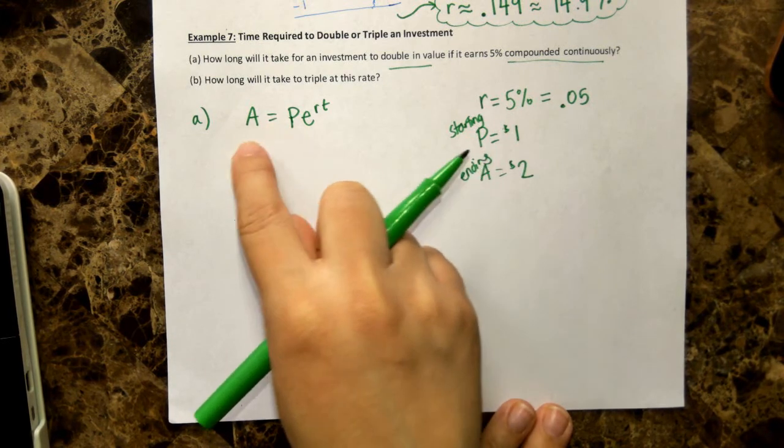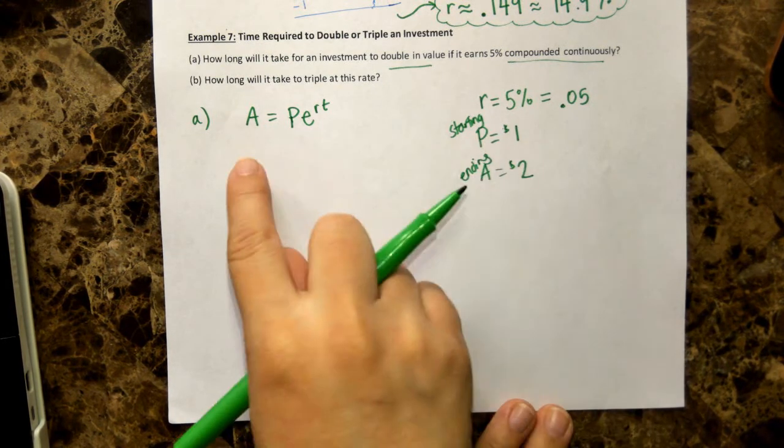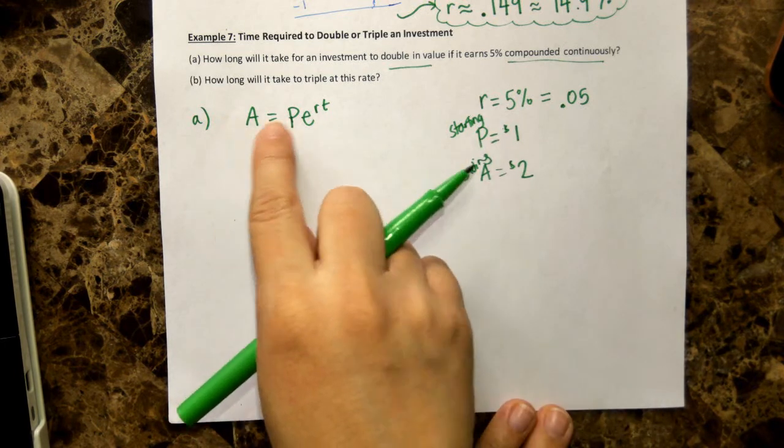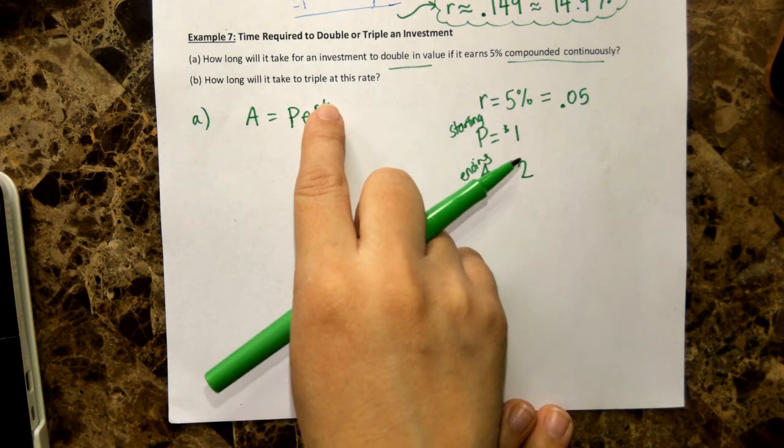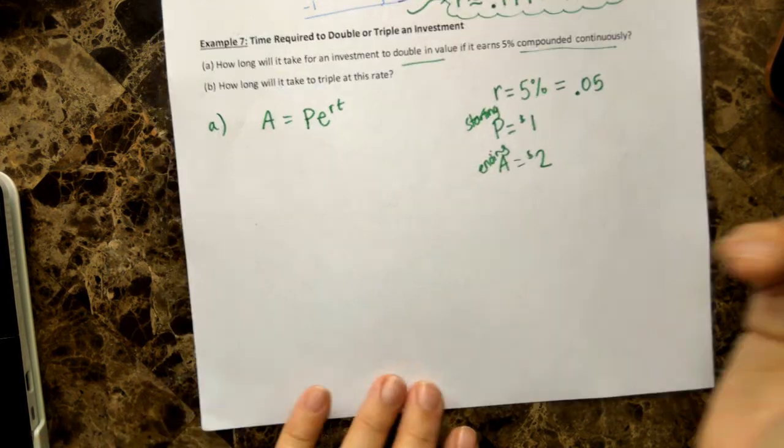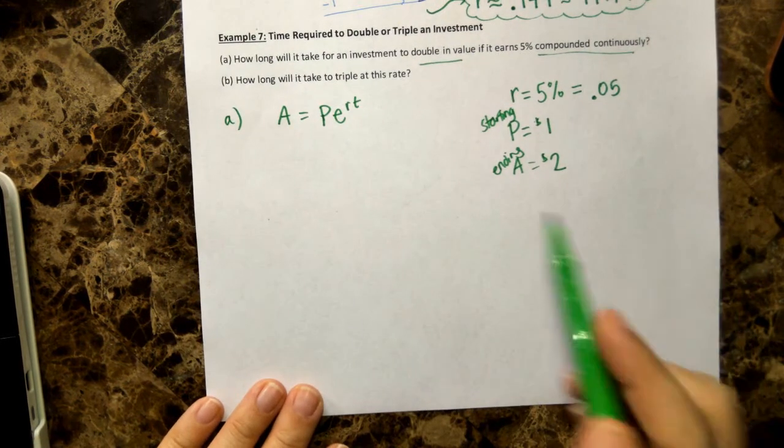So no matter what numbers you pick, as long as one is double the other, the ending is double the starting, then you'll get the same R value or the T value that you're solving for. Okay, that's all that matters. So I'm going to go ahead and plug in everything I know.